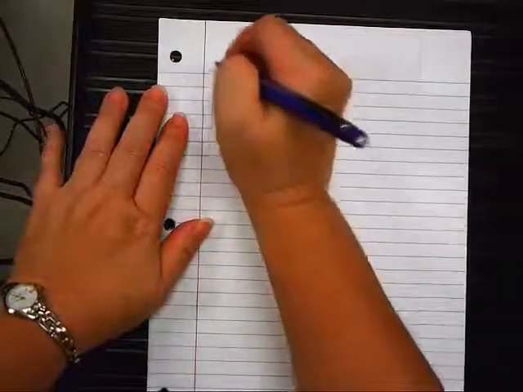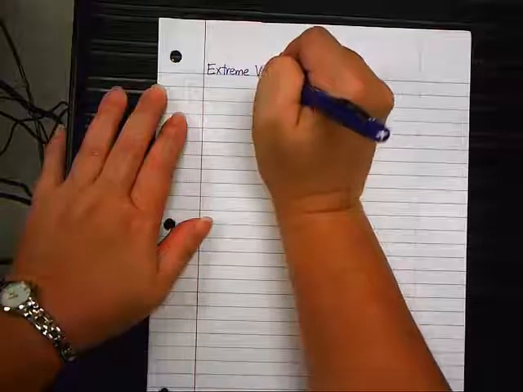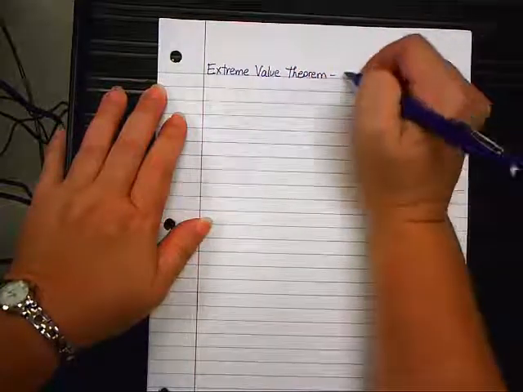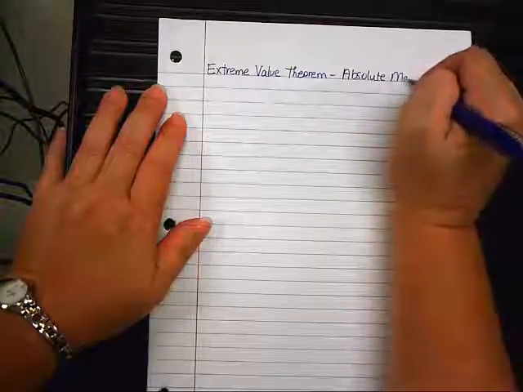Today we are talking about what is called the Extreme Value Theorem. And the Extreme Value Theorem is coupled with the study of absolute maxes and mins.